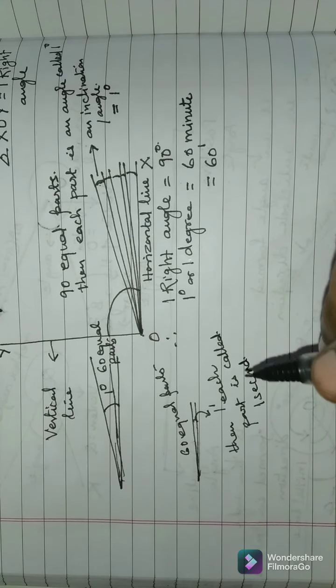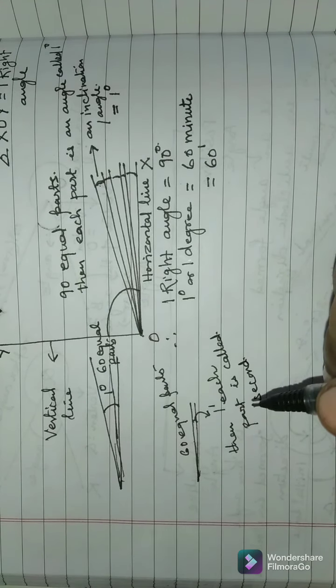So here this is not the unit of time. 1 second is the unit of angle, and this is denoted by a double bar. So 1 minute is equal to 60 seconds, and this can be written in this way.